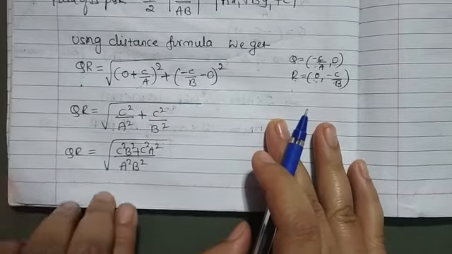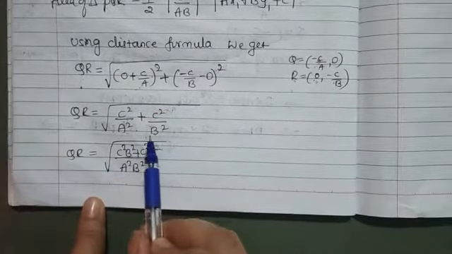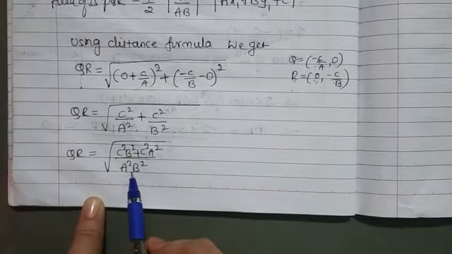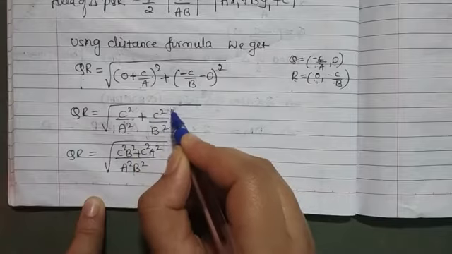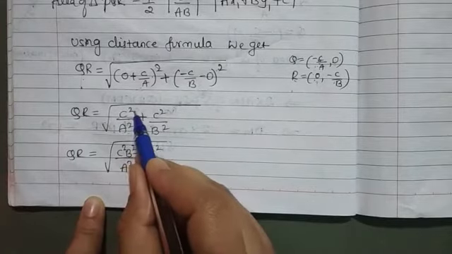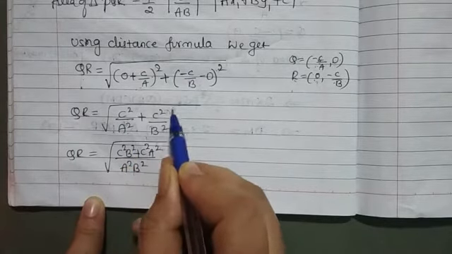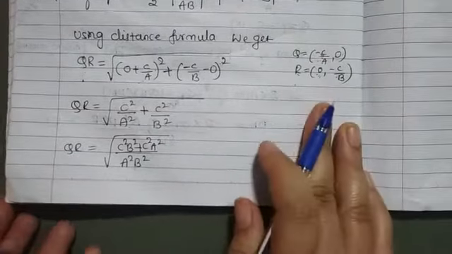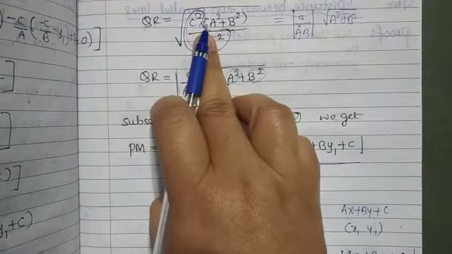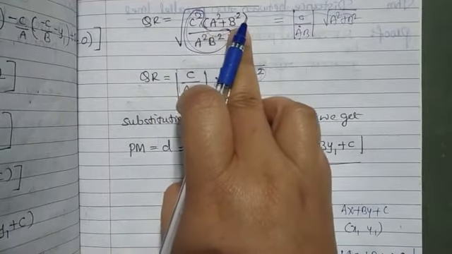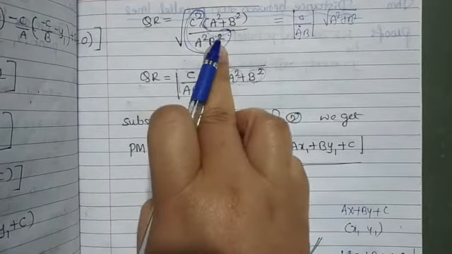Take the LCM of the denominators, that is a square into b square. Multiply by b square and multiply by a square: c square b square plus c square a square. And in the numerator, c square is common, which is taken out. So c square into a square plus b square divided by a square b square.